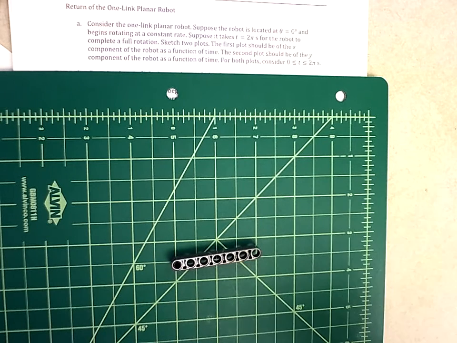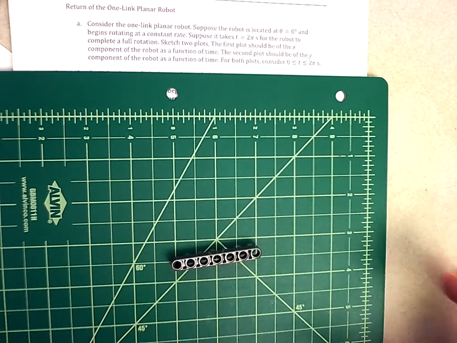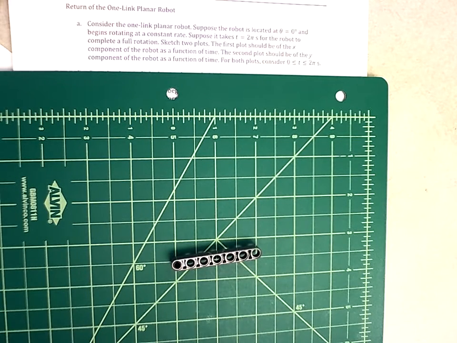Okay, so today we start our lesson on sinusoids and the engineering applications of those. And so to think about this, we return back to the one-link planar robot. So we talked about this with 2D vectors.